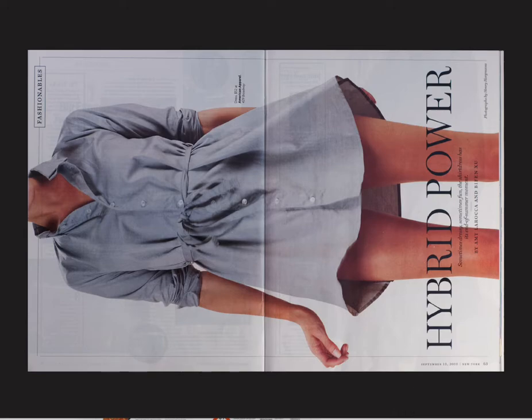So the classic type of visual feature is the fashion feature. And I've got a few of these. This one happens to be from New York Magazine a couple of years ago. And most visual features have a theme. It's not just here's a dress, here's a necklace, here's a hat, but something ties it together conceptually.